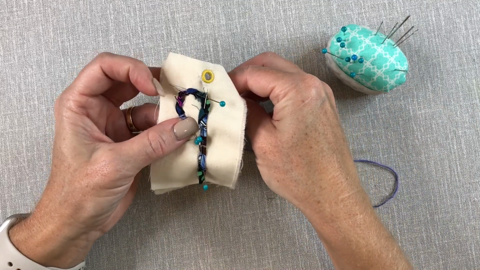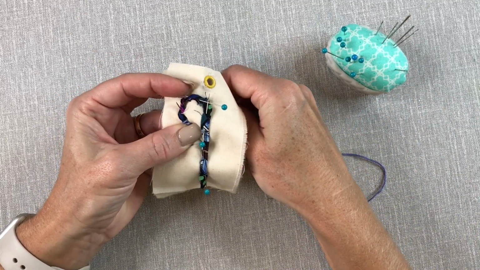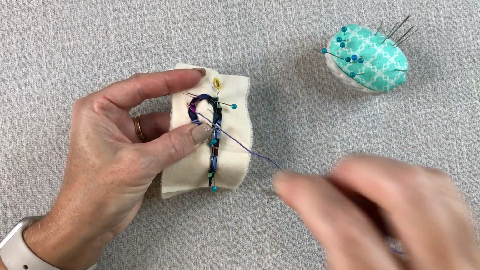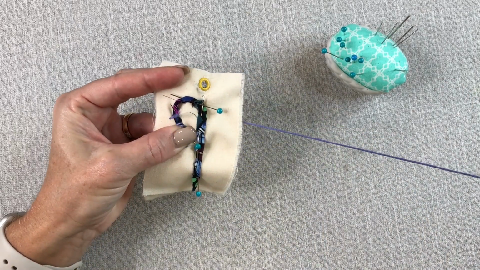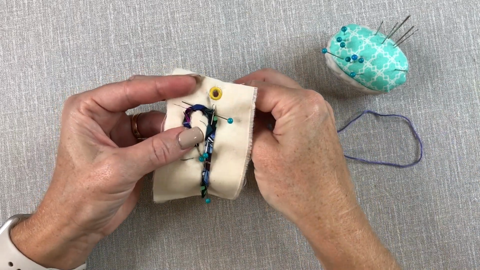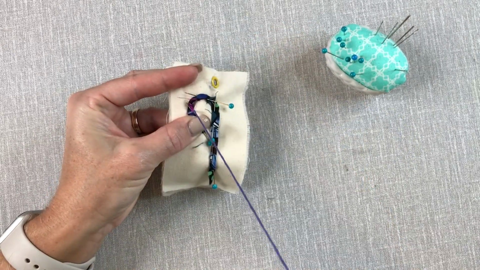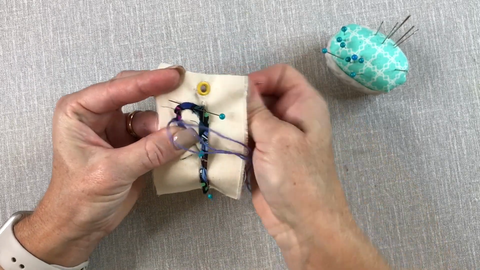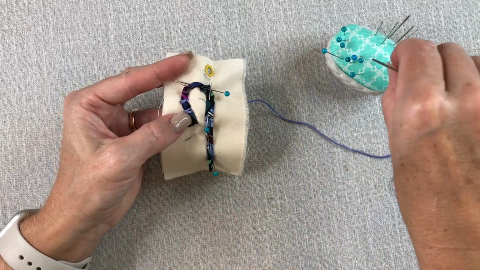And then I'm going to skip a little bit of a space, maybe 4 stitches worth, and I'll come down and I'll make 2 more stitches side by side. Once I'm fairly confident that these stitches will hold the fabric, I'll remove that pin. So I can pull that pin out.